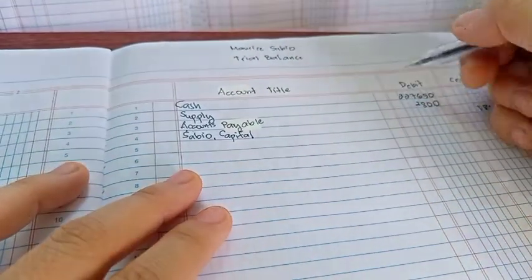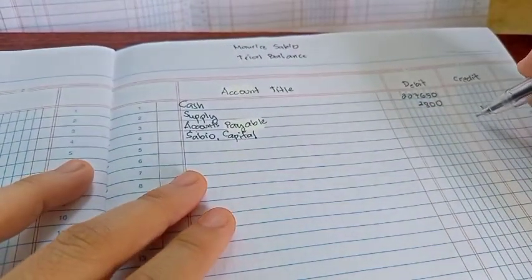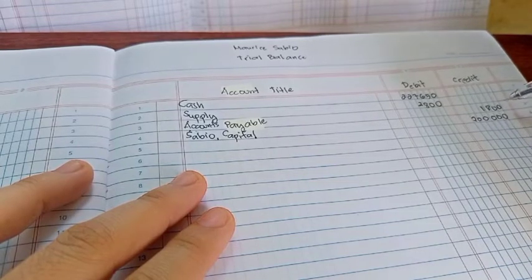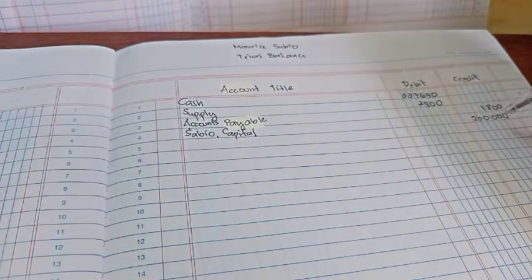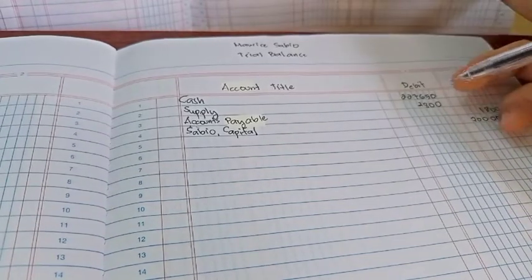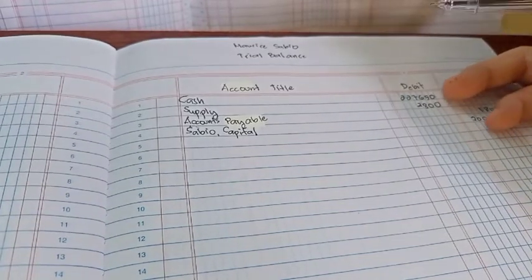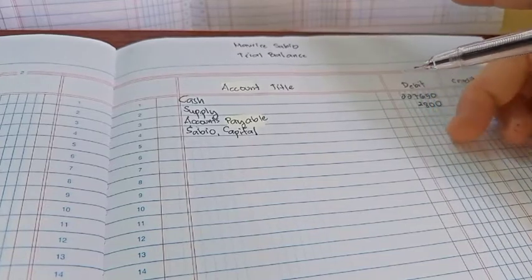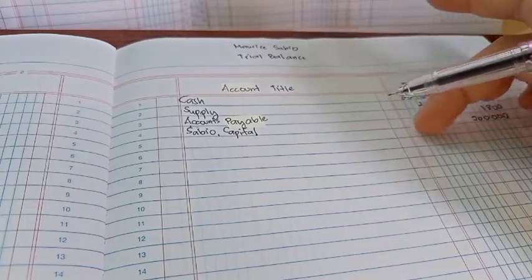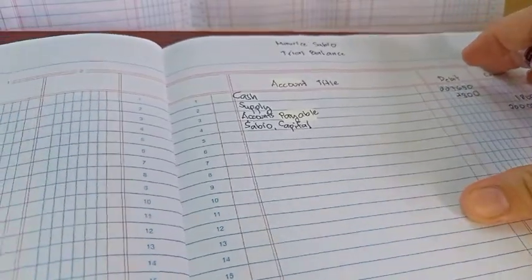Okay? On the credit side, in the amount of 200,000. So, for the placement of the amounts, go to the video how to use general journal. Meron po tayong discussion doon kung anong placement ng mga amounts dito. Anong placement ng mga numbers. Okay?